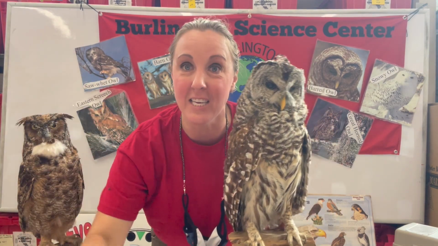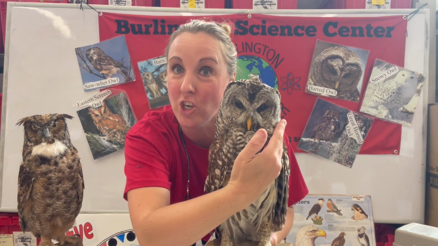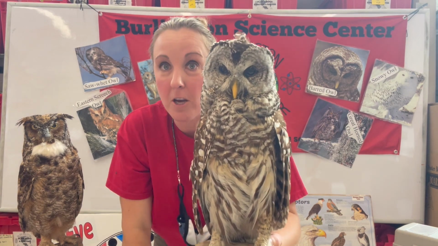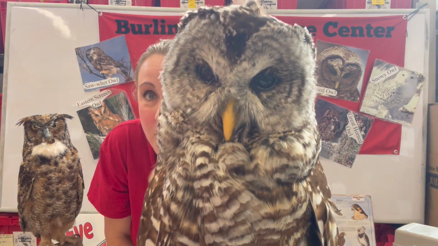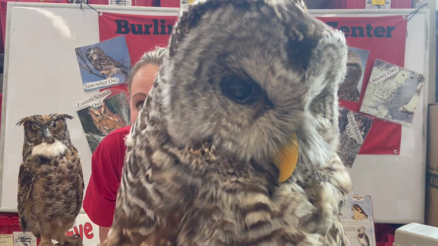And they call them the disc because right here on the side of their head, they make a shape like a disc. It's curved like a circle. And when you look very closely at those facial disc feathers, look how soft and fluffy they are.